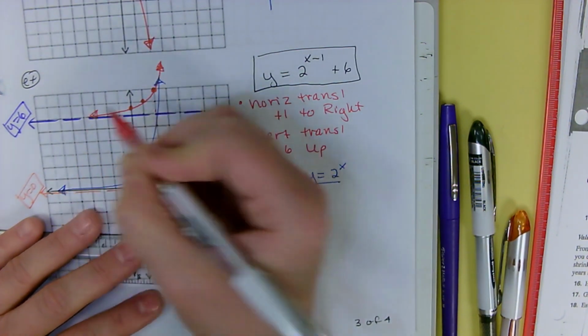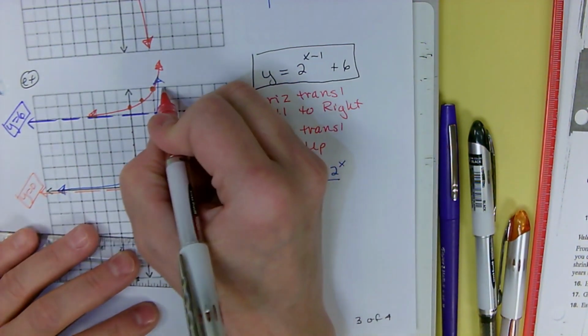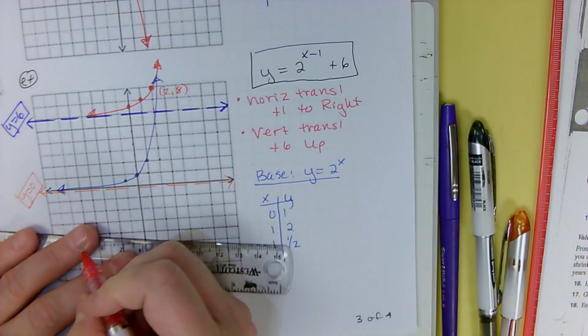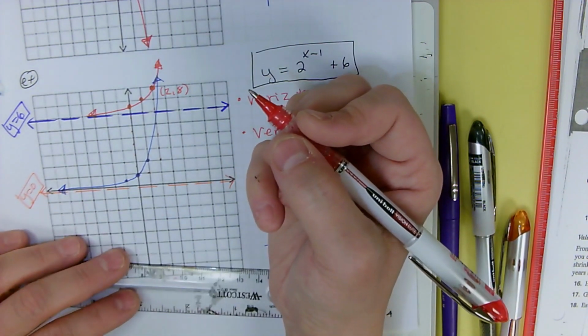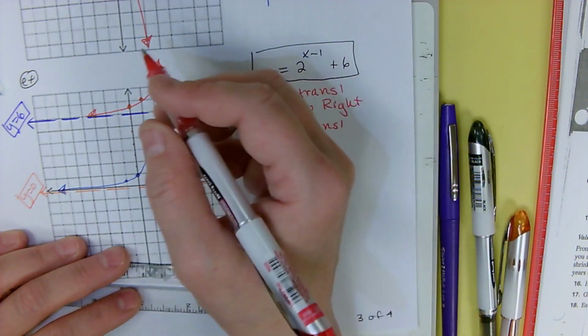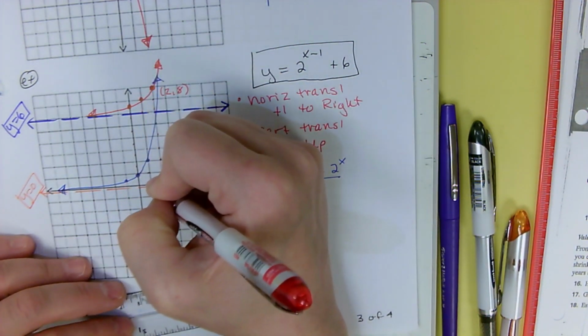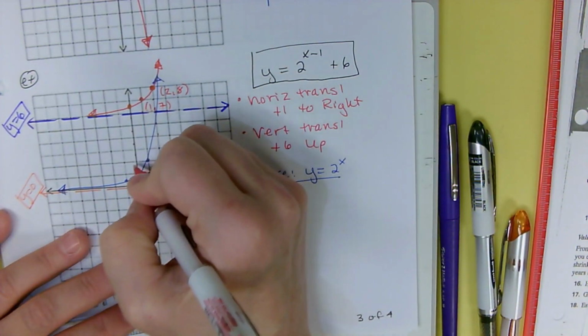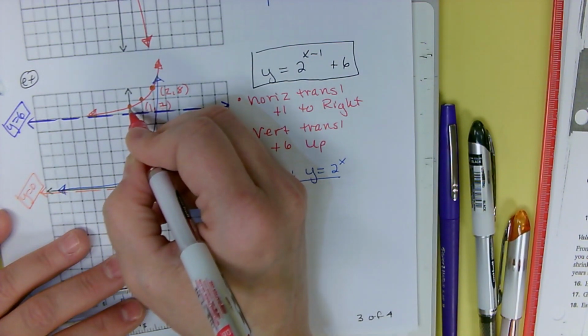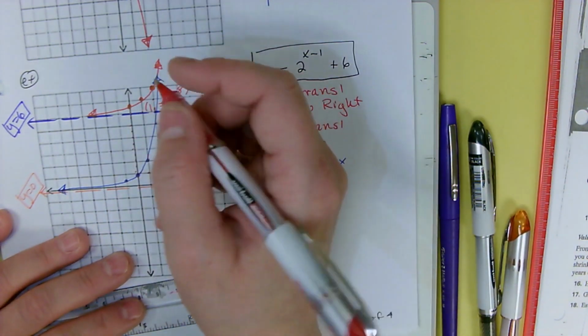Now, you do need to figure out where the new points are. Got to have at least 2 of them. That's (2, 8). This is what? (1, 7). And then this one's 6 and a half, just 13 halves.